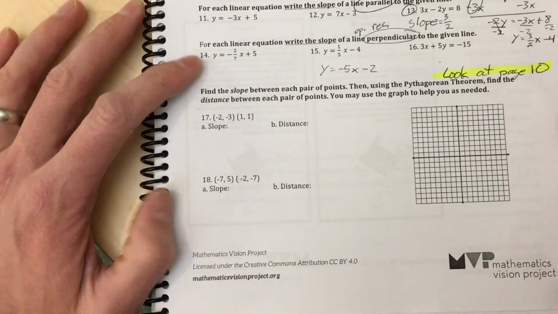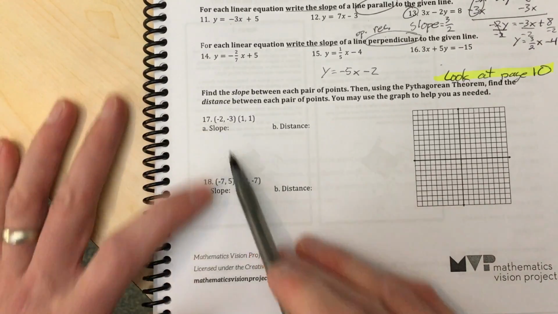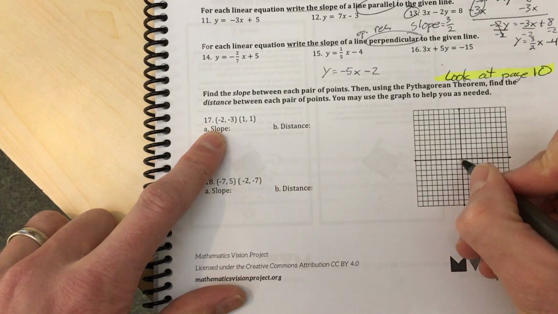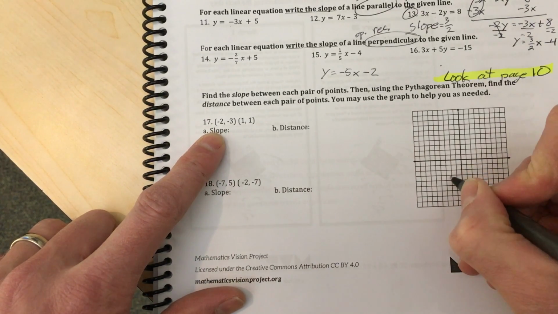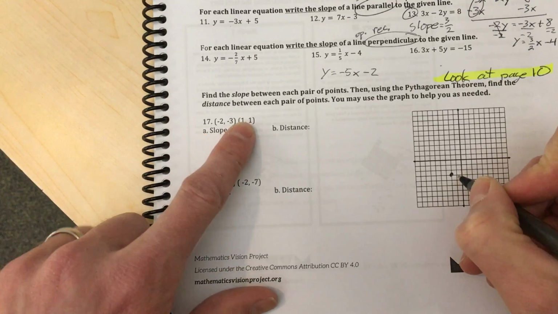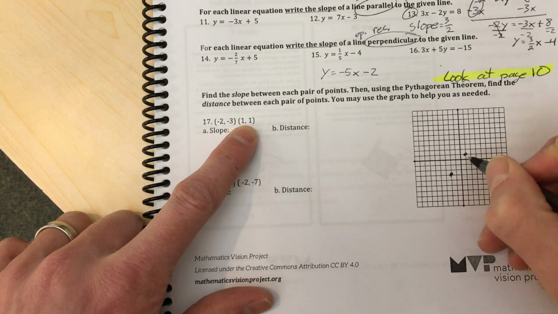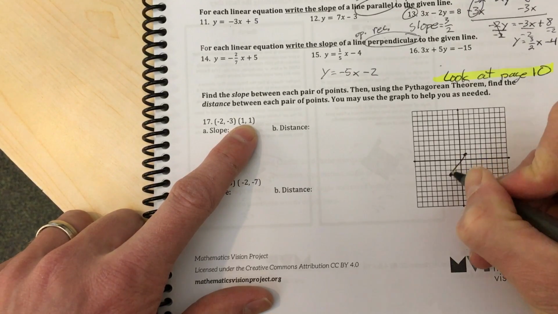All right, now the last one. I'm going to do 17. You guys have to do 18 on your own. All right, so I have negative 2 and then negative 3. So we're plotting the points first. And then we have 1, 1. So over 1, up 1. Okay, and we want to know that distance right there.